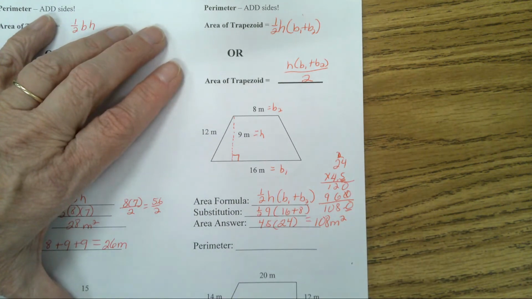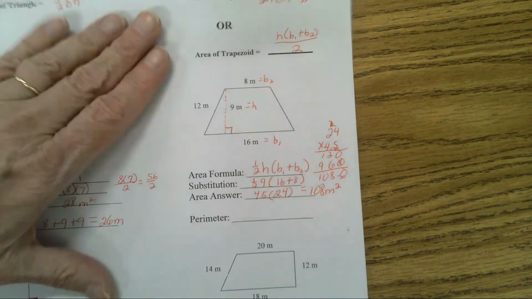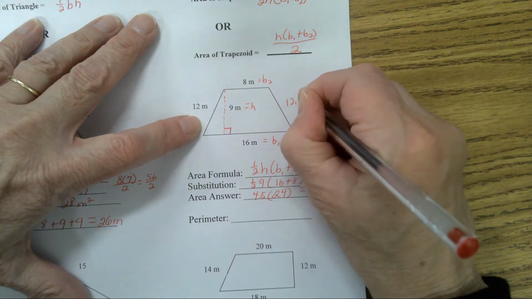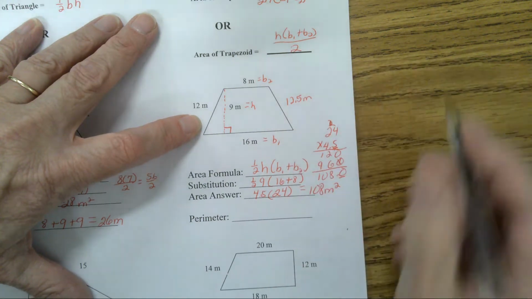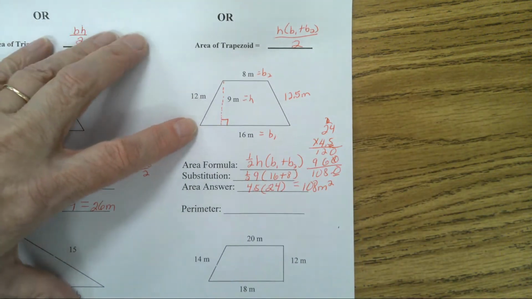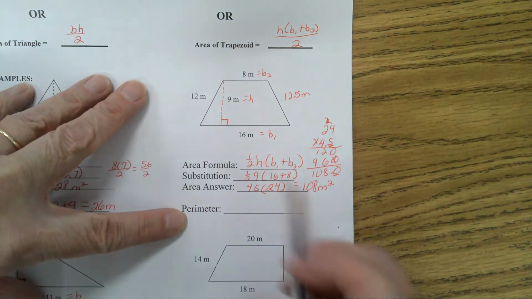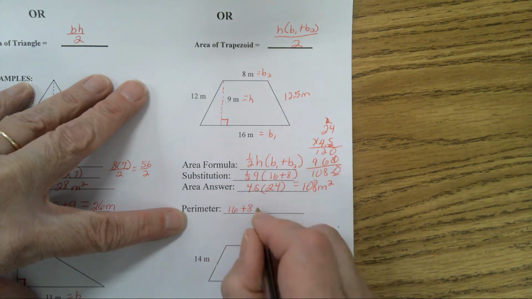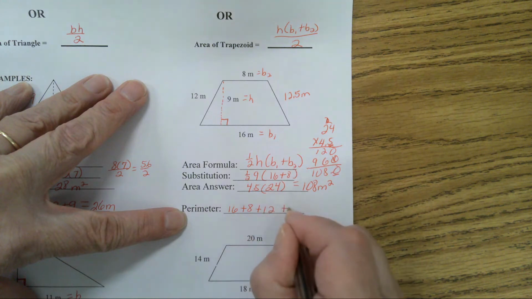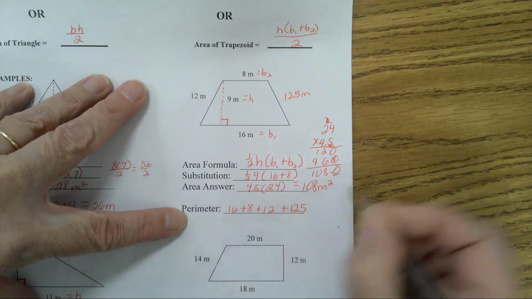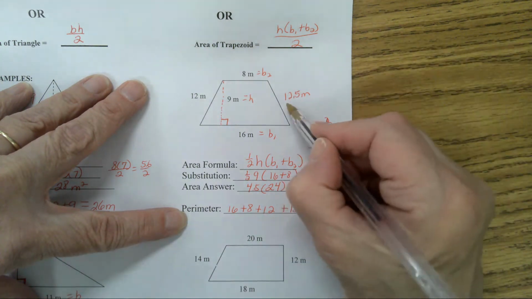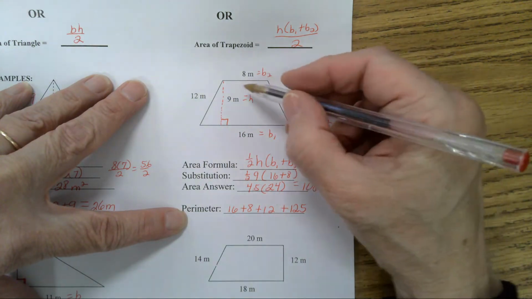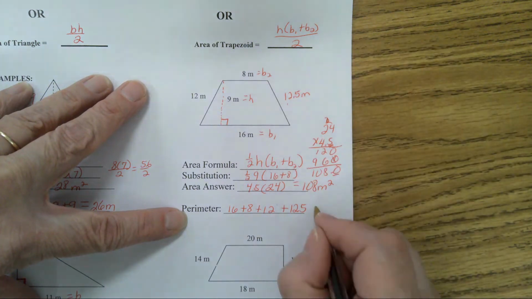Now, to do the perimeter, I'm going to say that this is going to be 12.5 meters. Okay? Now, if I've given you this information, you can find the perimeter. You will add 16 plus 8 plus 12 plus 12.5. Now, if I had not given you that, could you have found the perimeter? No. Remember, the perimeter is adding all the solid sides.